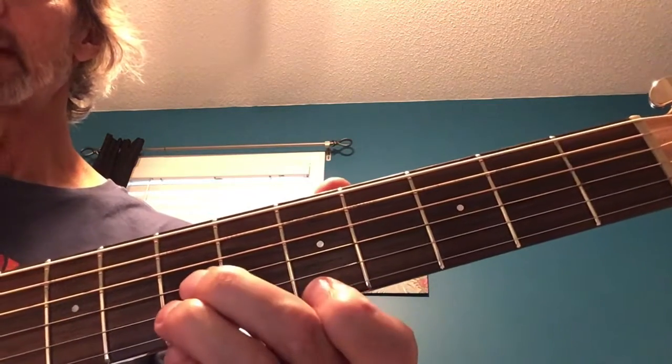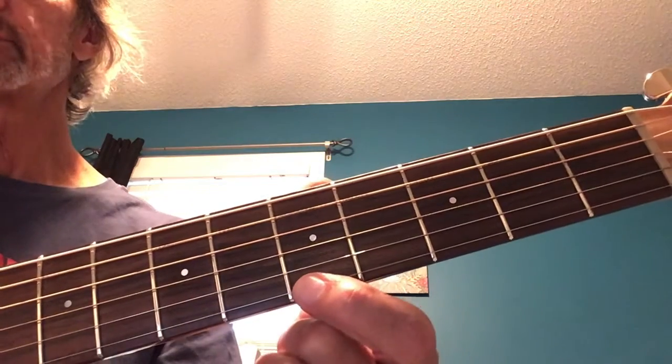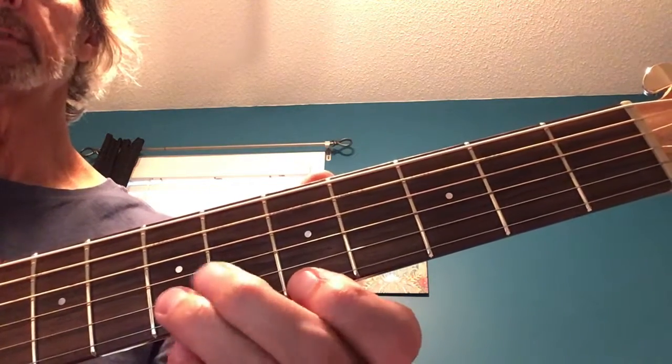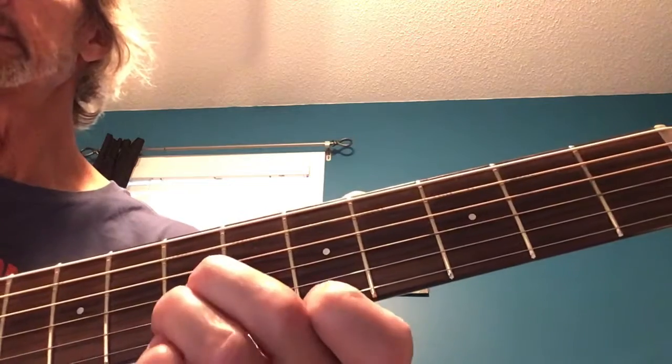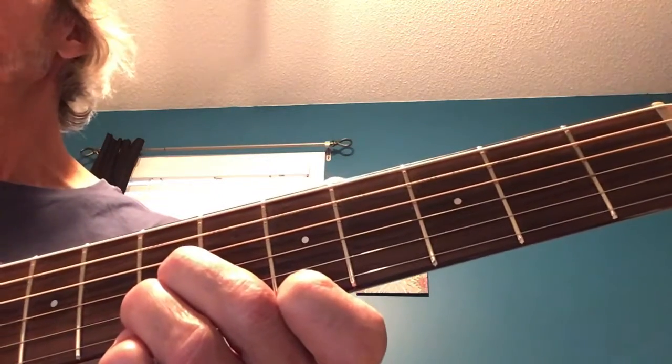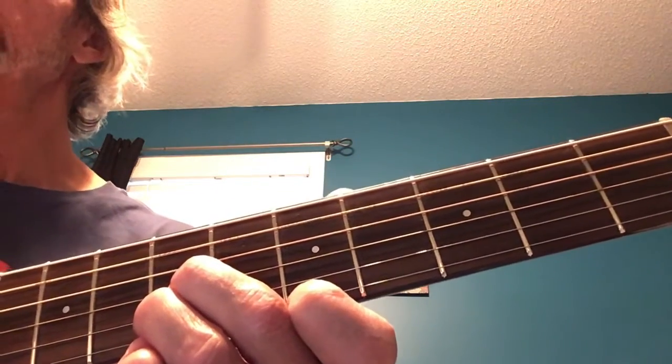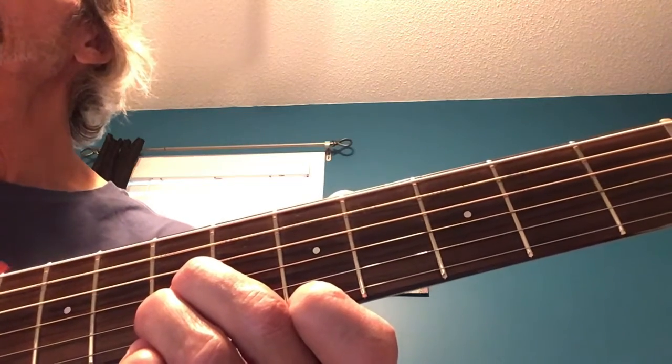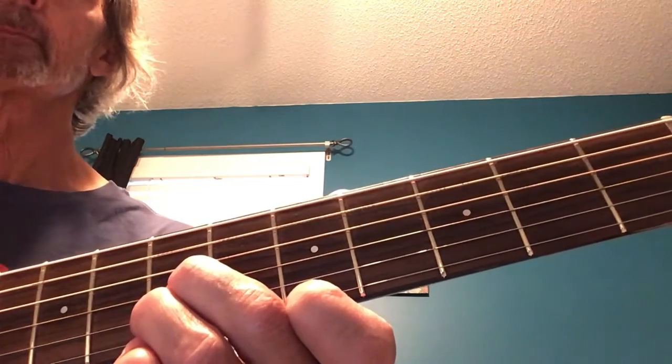Okay? So learn that while you're at it. That little first finger on the 5th fret, 7, 7, and the open D. D chord. Okay? Which is very useful in songs in the key of D when you're doing an arrangement.